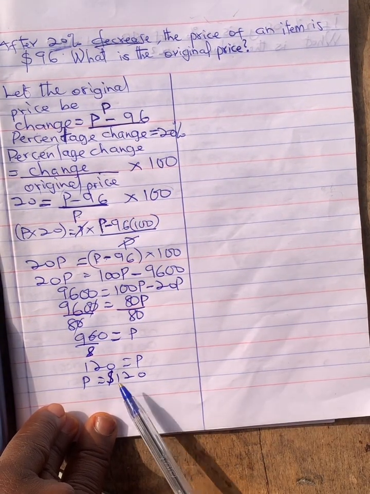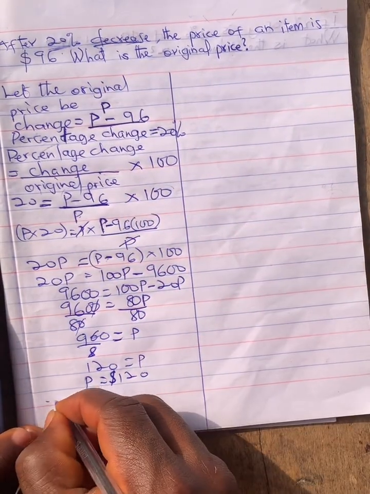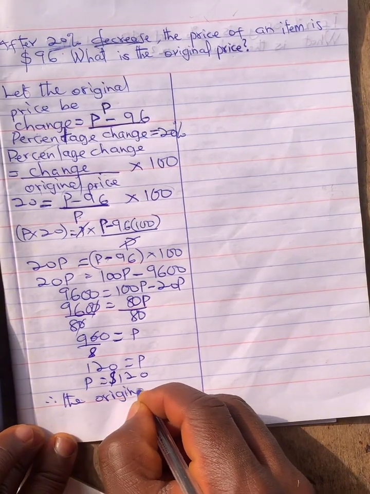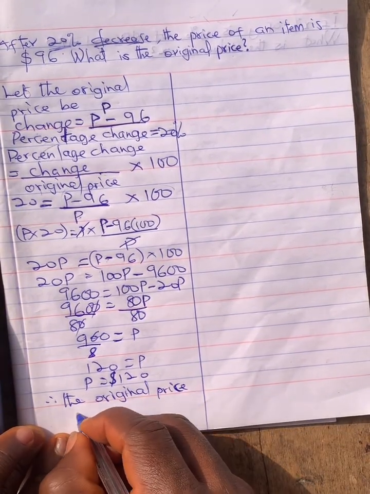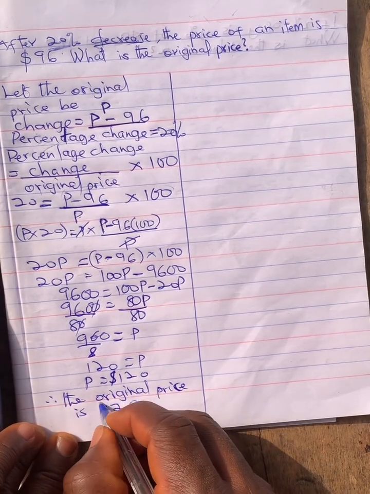The amount was $120. So what is the original price? Therefore, the original price is $120.